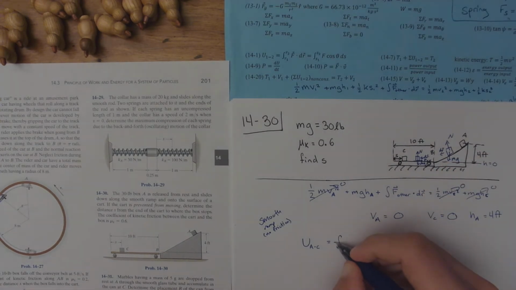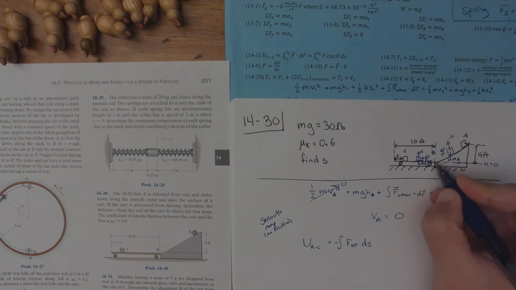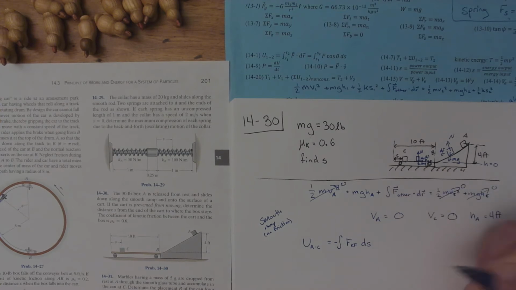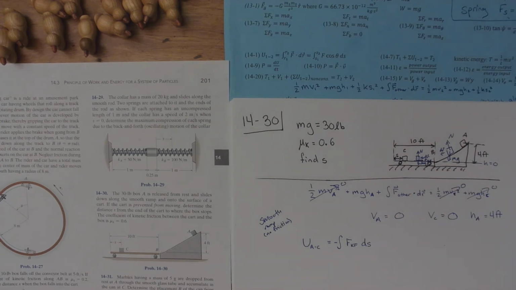So I'm going to put that negative sign in, and then this is the magnitude of the force of kinetic friction, and the magnitude of dr is ds. But this force of kinetic friction only acts when I go from point B to point C, so my limits of integration here should be from point B to point C.